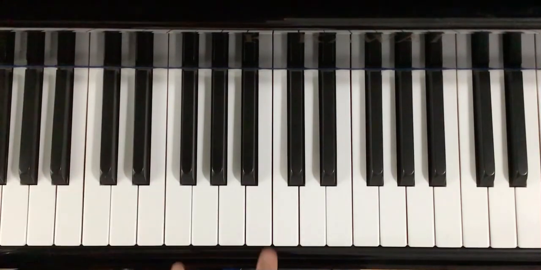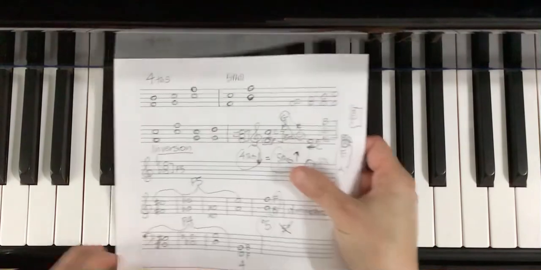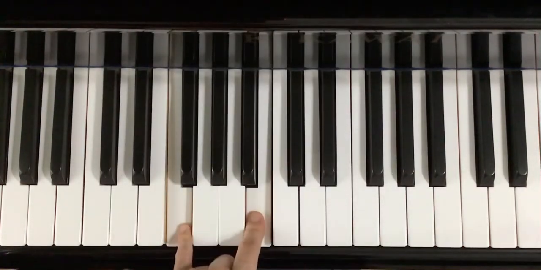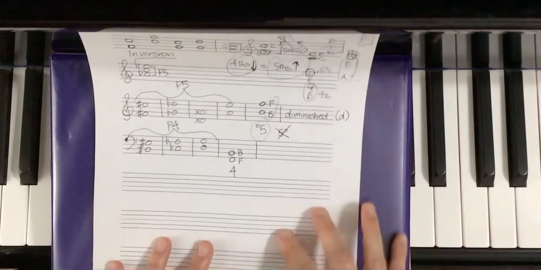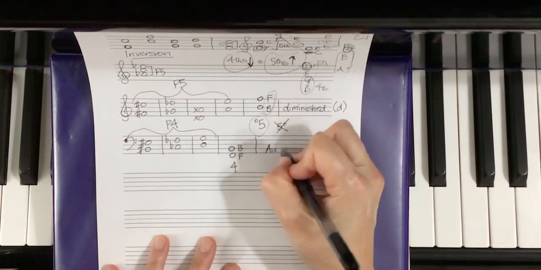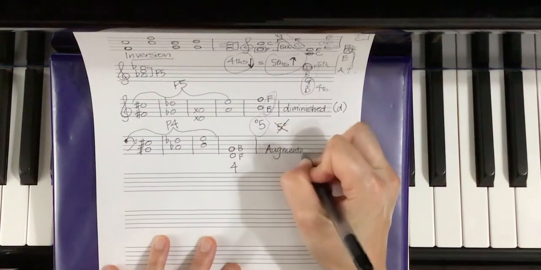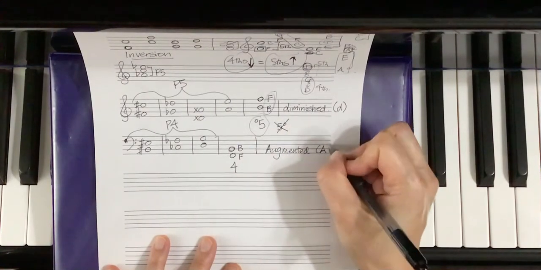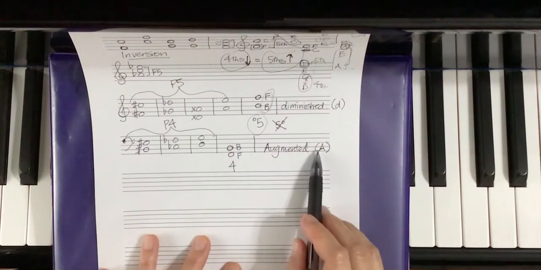Now, take a look. F and B together, right? Do you notice there is no black key missing? There is an extra key here. So, everyone understand it? This is a half step bigger, isn't it? Half step bigger. Because it's not missing a black key. So, what is the quality that's a half step bigger than a perfect quality? That is called augmented.